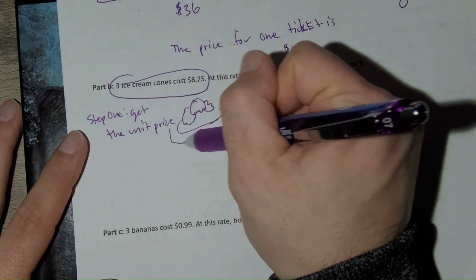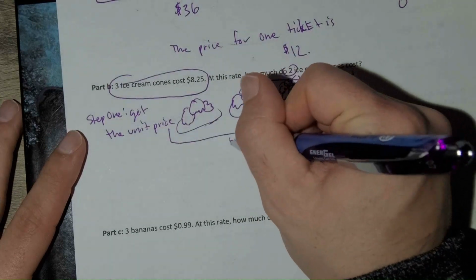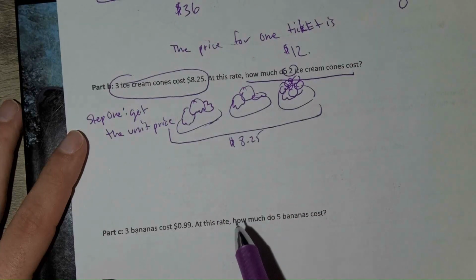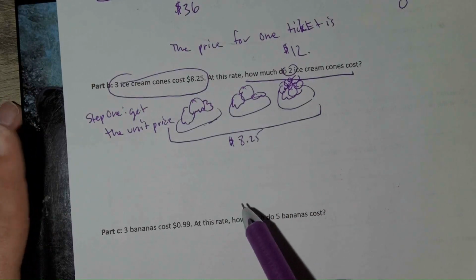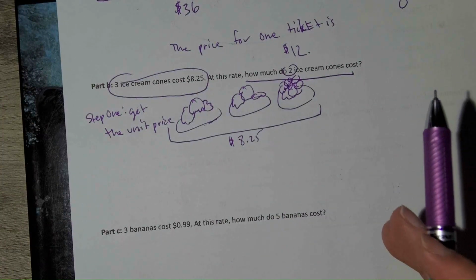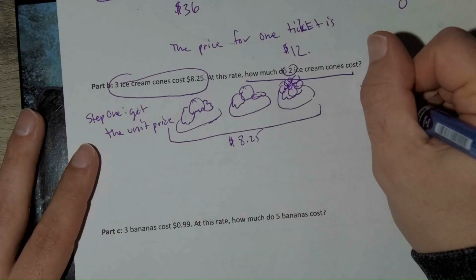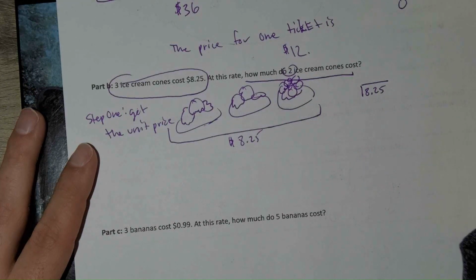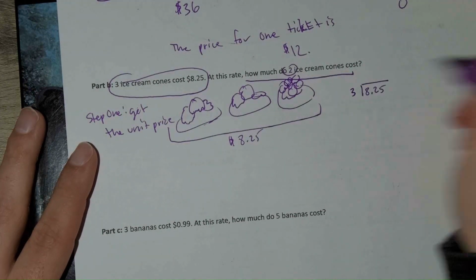And so these 3 ice creams cost $8.25. What we want to know is, how much does one of these ice creams cost? Well, that means we're going to have to split it up into 3 equal groups. And so I get $8.25 as my dividend, 3 as my divisor.